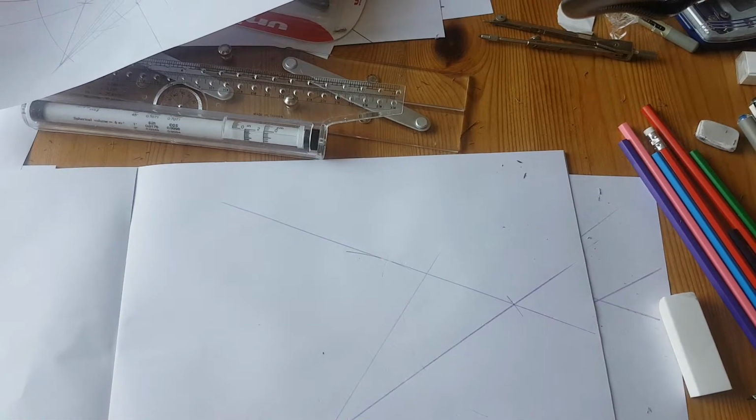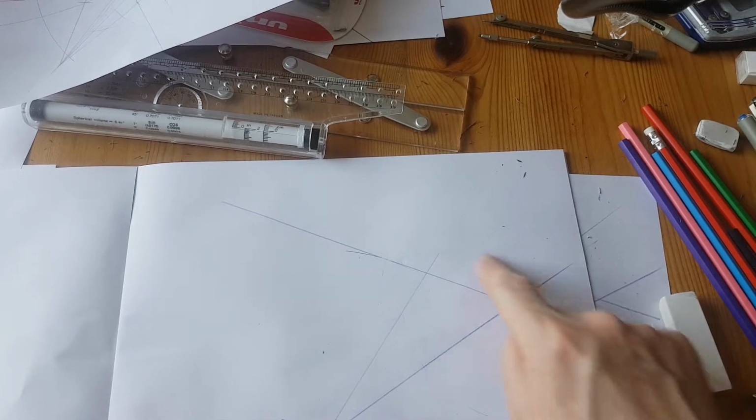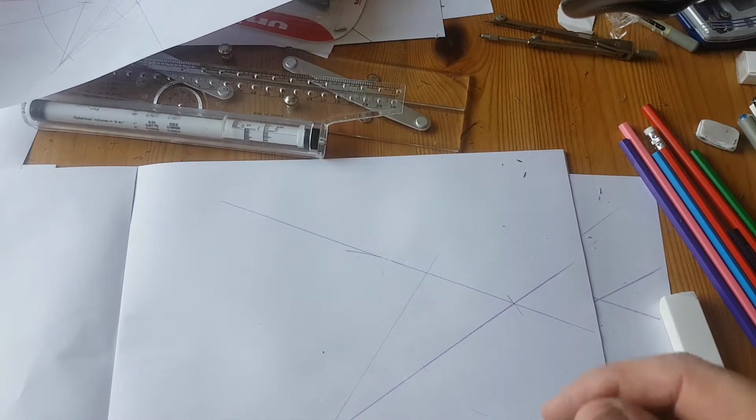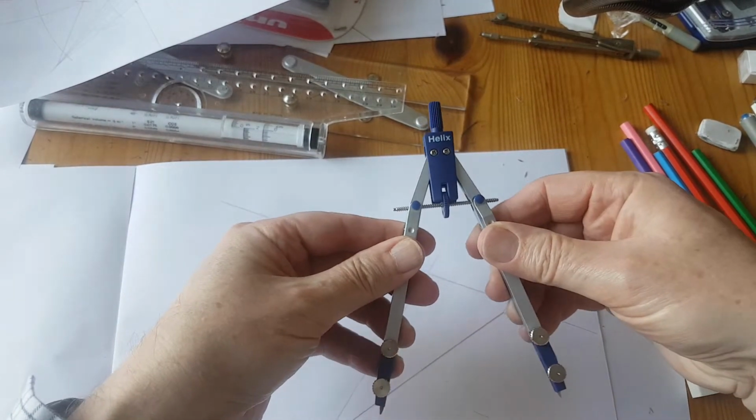Okay, so I'm constructing the Symmedian point of this triangle. In navigation, my purple lines here would be lines of position. And I'm using this pair of compasses.